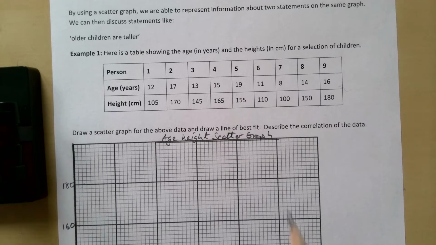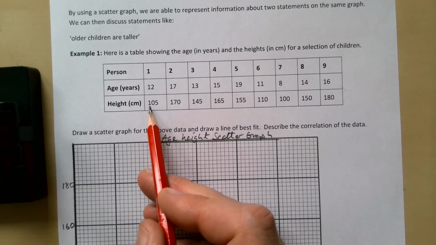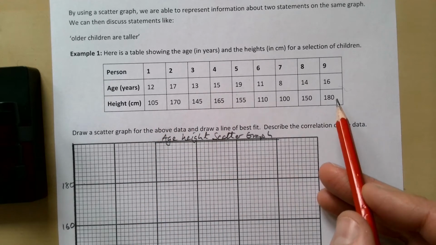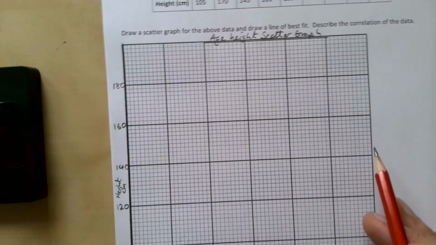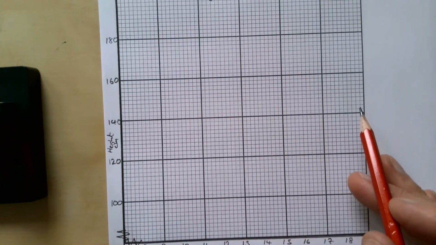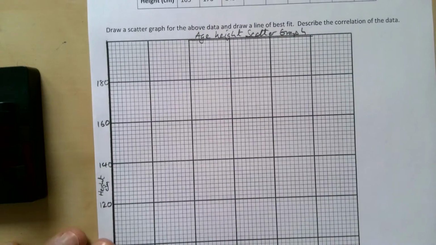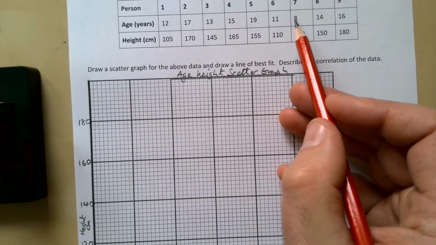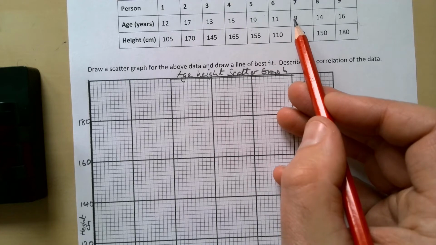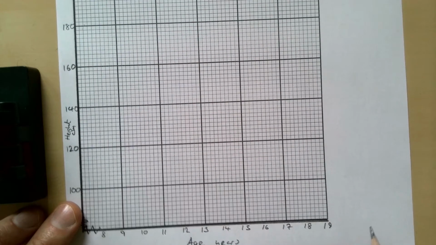So I've realized that the smallest is 105 and the biggest I thought then was 180. So I've set my scale up down the left hand side like this, so hopefully you can see that. This here means we haven't started at 0, I've started there at 100, 120, 140. I just about managed to squeeze in the years along the bottom. The youngest was 8 and the oldest was 19. So using this scale, I just managed to fit it in.